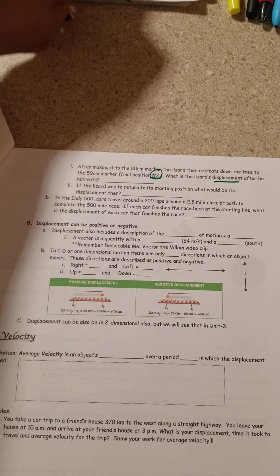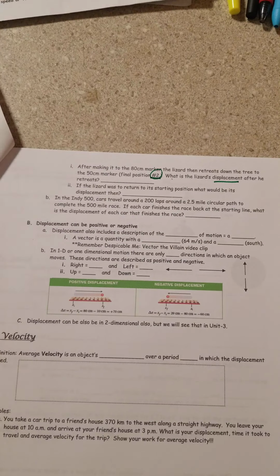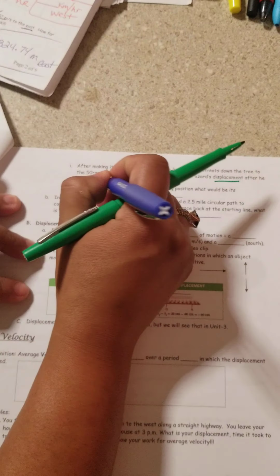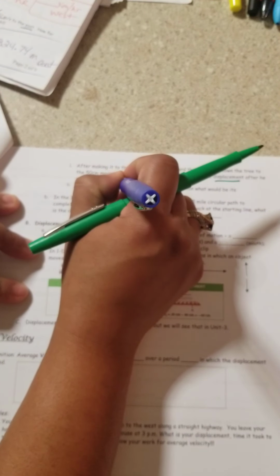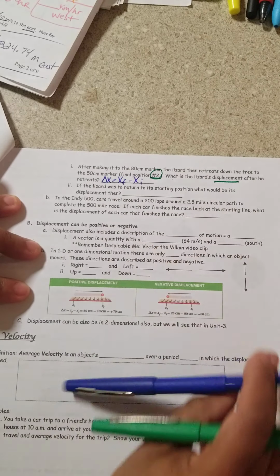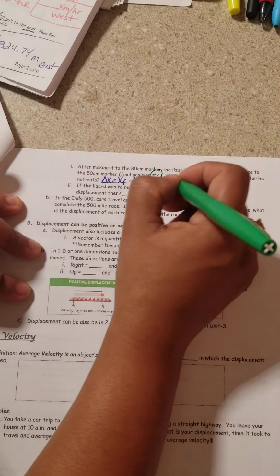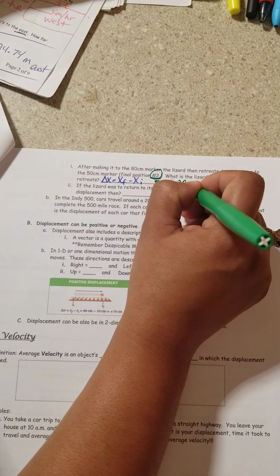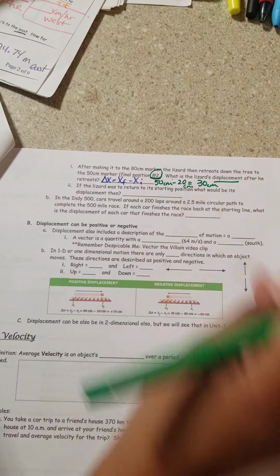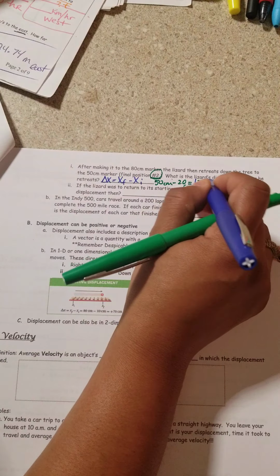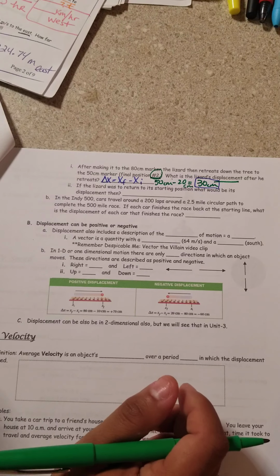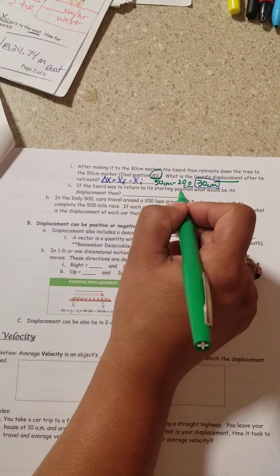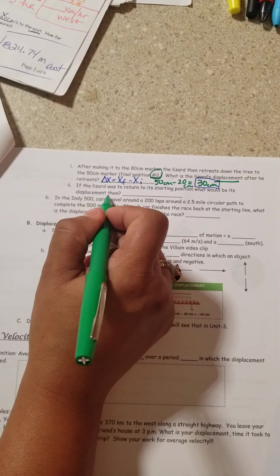But when he ran down the tree, his new location: delta x equals x sub f minus x sub i, or I can say 50 centimeters minus 20 centimeters equals 30 centimeters. And that is his new displacement afterwards.